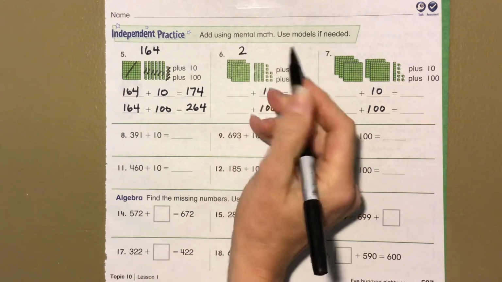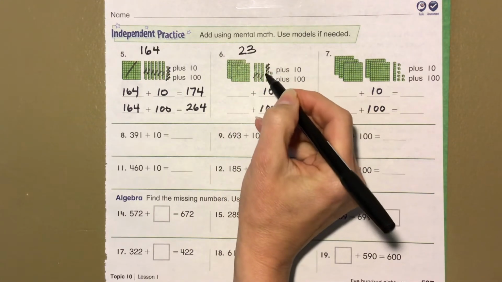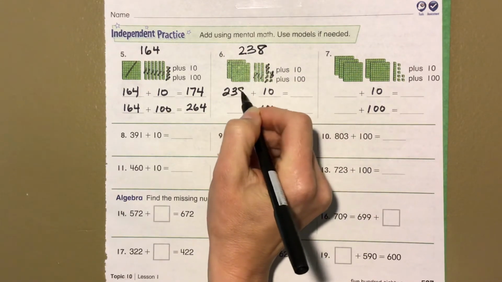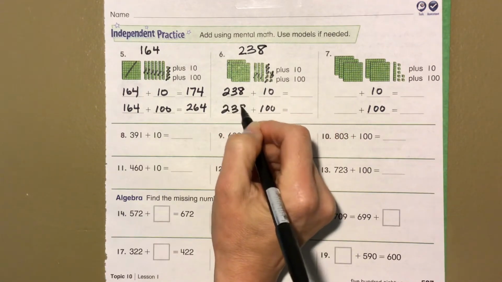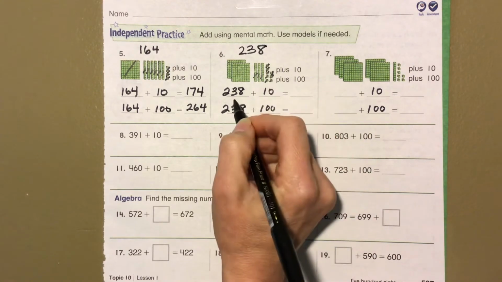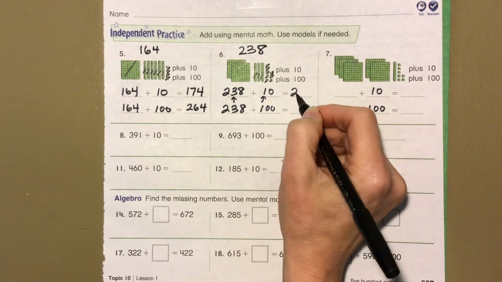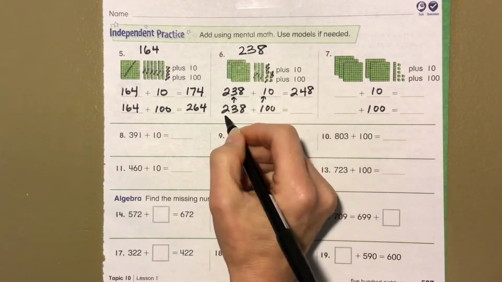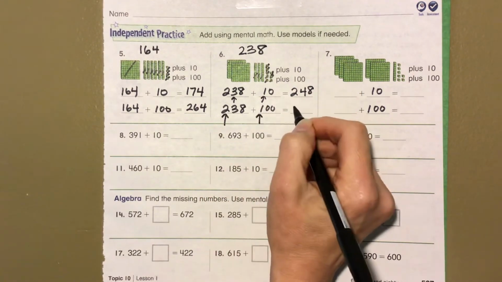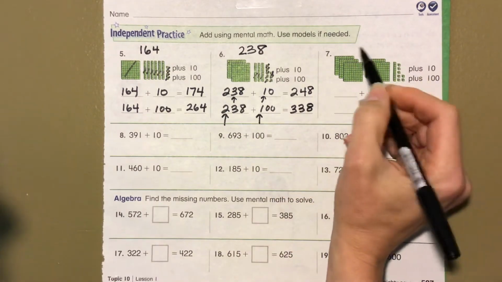Okay, let's go to number 6. 100, 200. How many tens? 1, 2, 3 tens. How many ones? 1, 2, 3, 4, 5, 6, 7, 8. So our number is 238 plus 10 and 238 plus 100. Again, we're just using mental math. 238 plus 10. Our number in the tens place is going to go up by how much? 1. So 248. Now, when we add by 100, our number in the hundreds place is going to go up by how much? By 1. So 338.